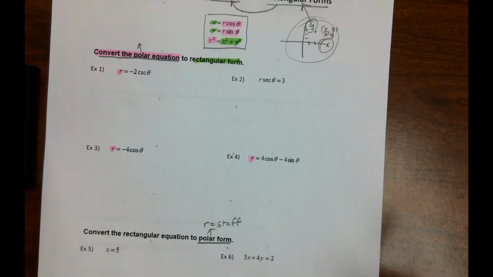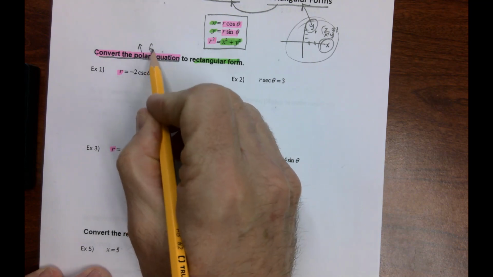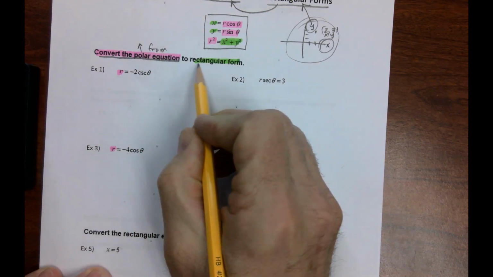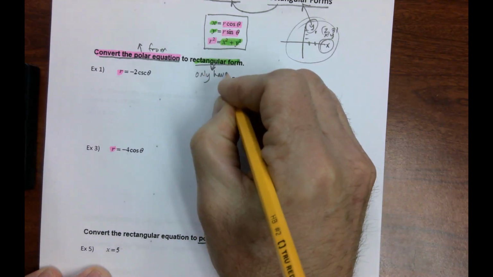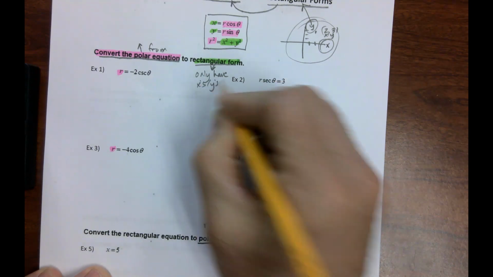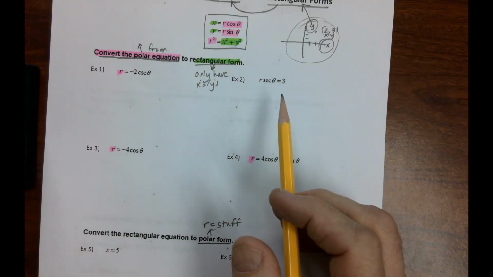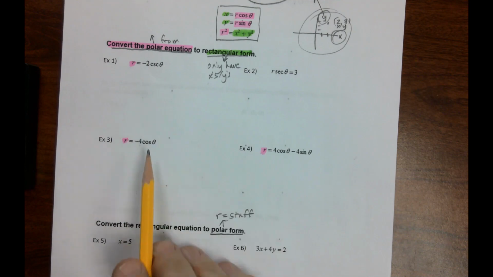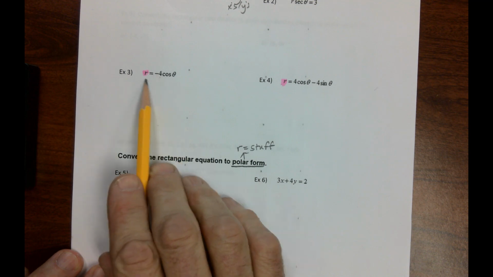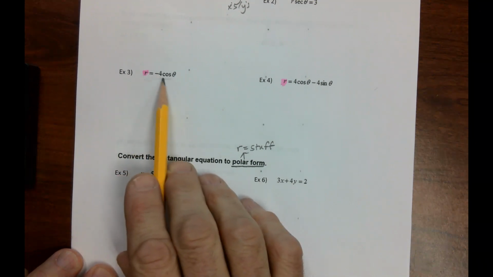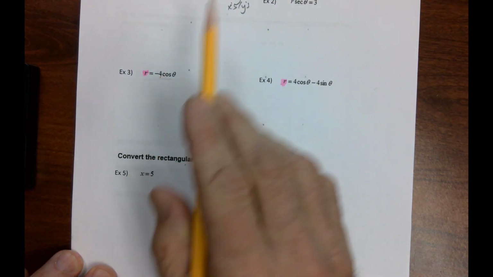So, with that being said, it's saying convert from polar equations to rectangular form. In other words, when you're done, you will only have x's and y's using substitution. So, I think the best problem to start with, to be honest with you, is right here, example 3. So if I look at this and I think, okay, substitution, how can I take something from here and substitute it in for here? Well, you can't. So that means you need some work.